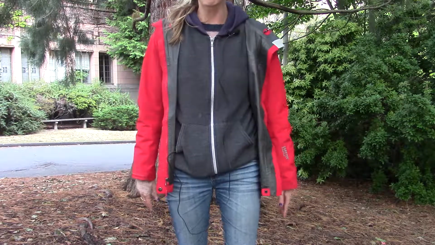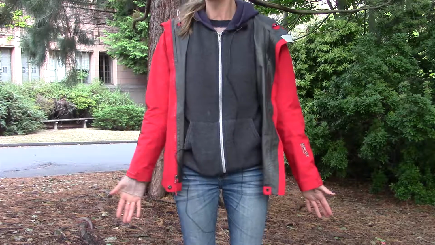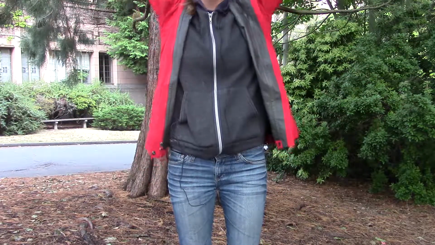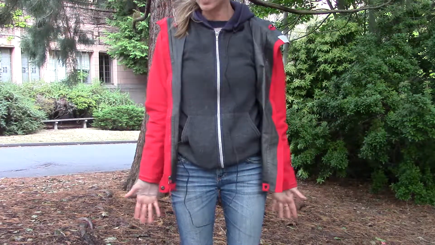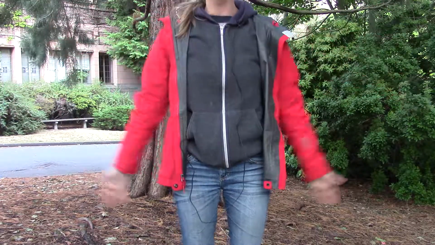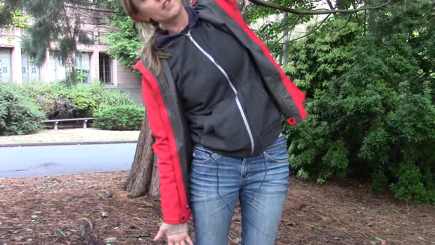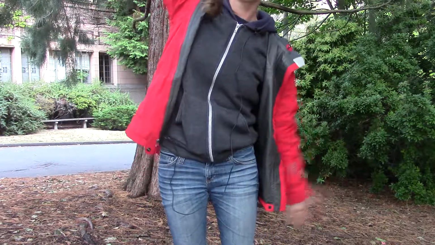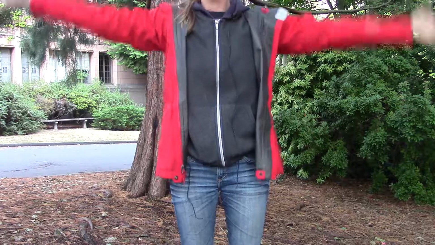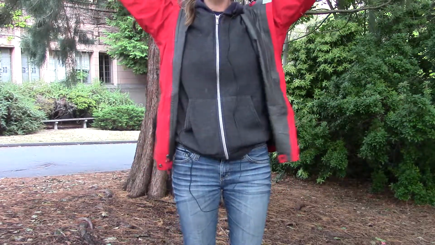So the three main planes of movement are the vertical plane, also known as the doorway plane. If I was standing in a doorway, the plane that I'm standing in is the vertical plane. It's also called the coronal plane, like a crown. If I was wearing a crown like this, it would be in this plane.